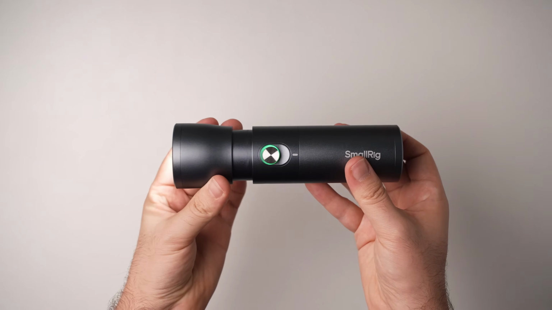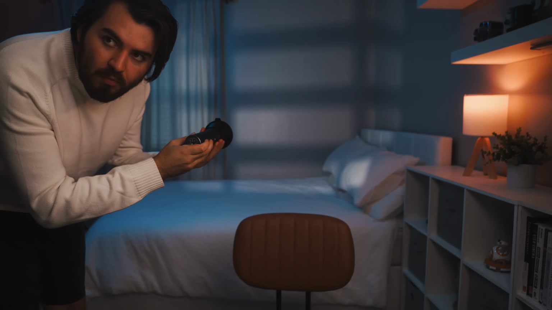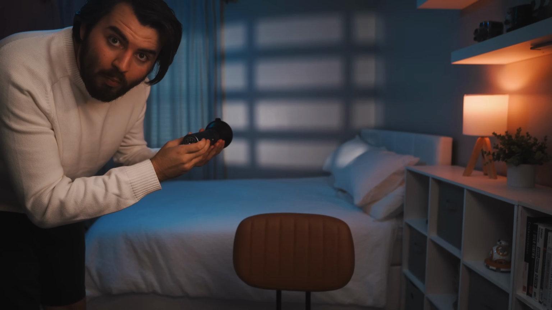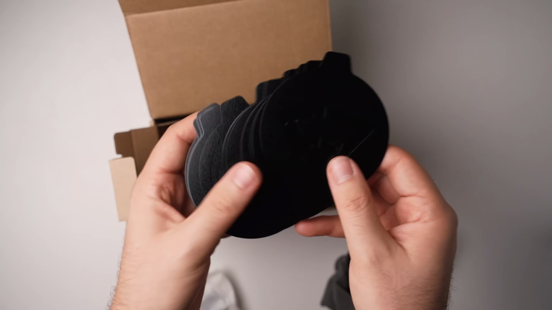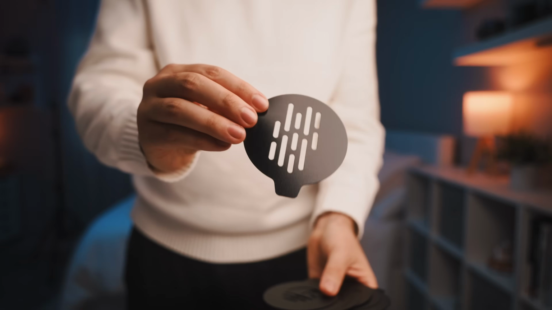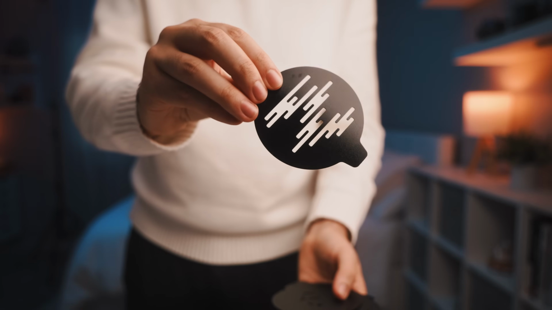There's also an adjustable beam angle from 10 to 60 degrees, so if you want it a little bit more narrow, all you gotta do is pull it out to adjust that. But what's really cool about this light is you could put on this little adapter and then fit a bunch of these different gobos. These are little patterns and textures to throw on your wall.